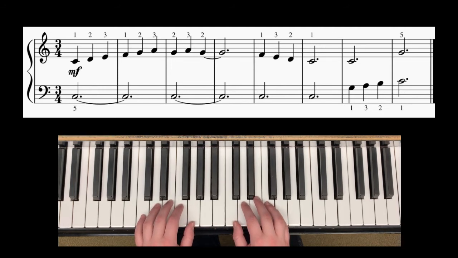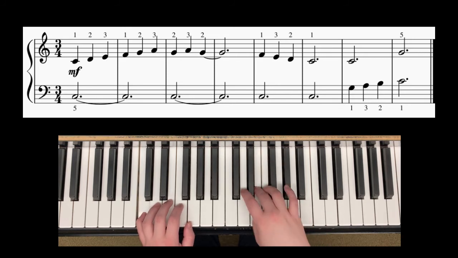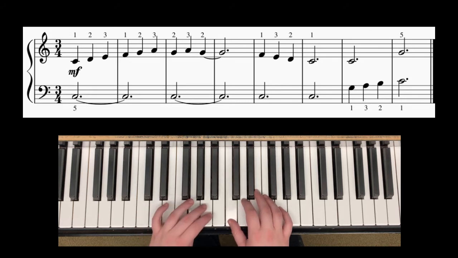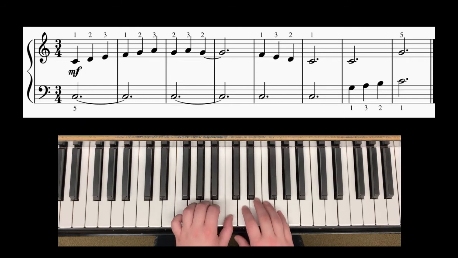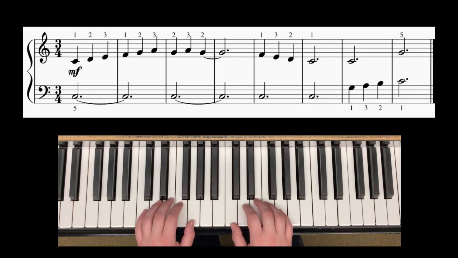1, 2, 3, 1, ready, and 1, 2, 3, tuck under, 1, 2, 3, 1, 2, 3, 1, 2, 3, 1, crossover, 2, 3, 1, 2, 3, 1, crossover, 2, 3, 1, 2, 3. And one more time. 1, 2, 3, 1, ready, and.